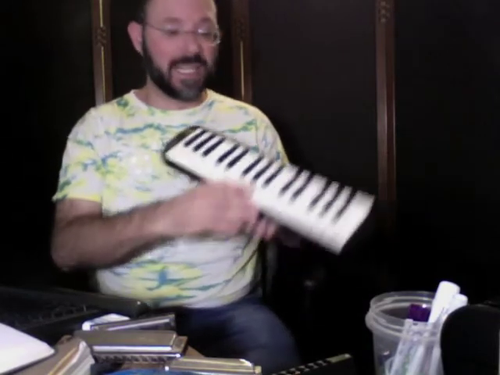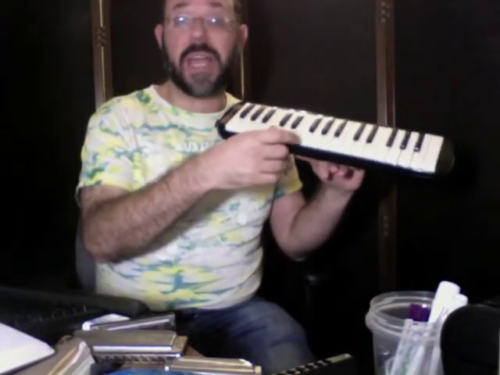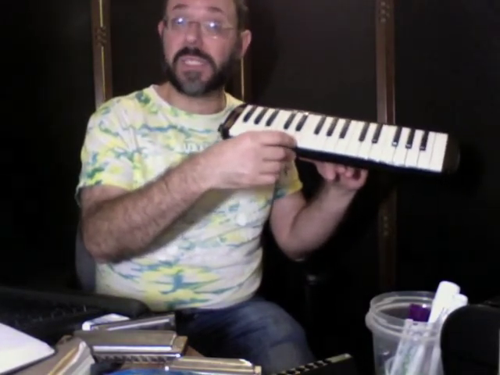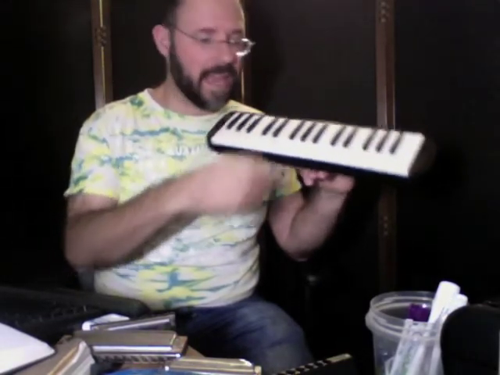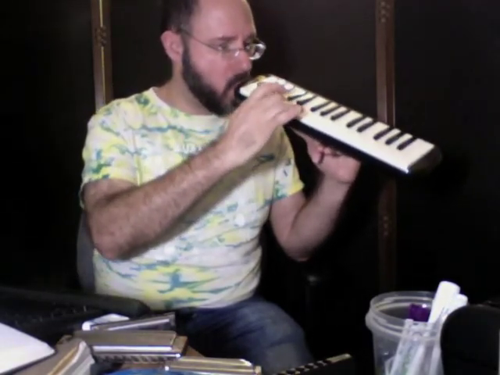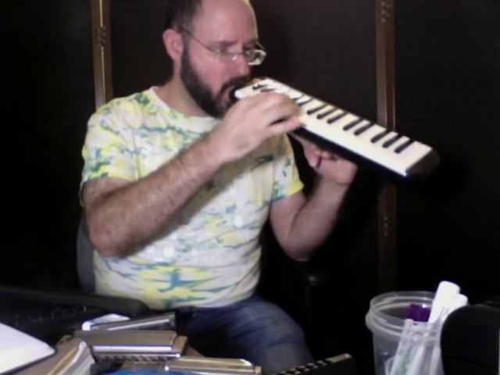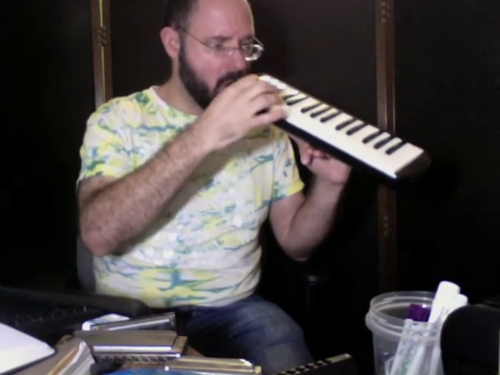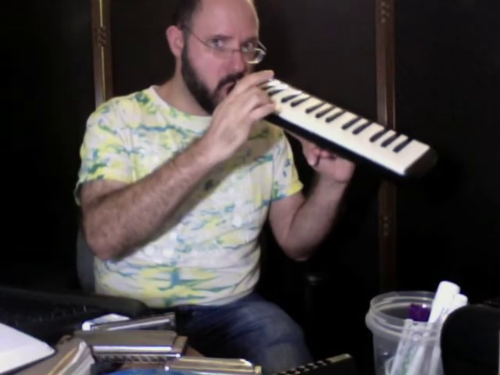So if I were on C, I could descend to B or ascend to D. If I were on D, I could descend to C or ascend to E. Basically, just going to the next note in the scale. That would be called playing horizontally.